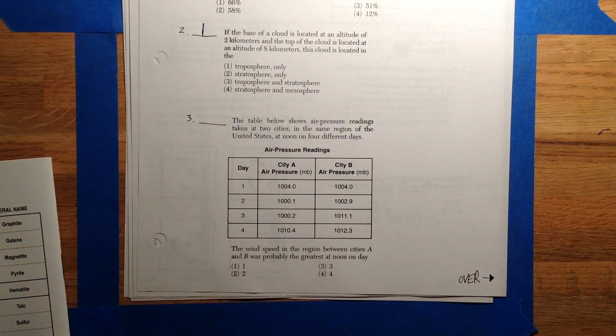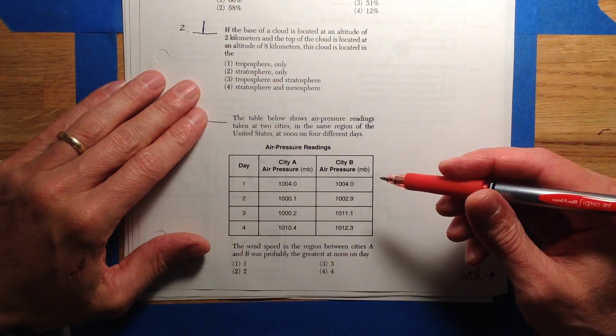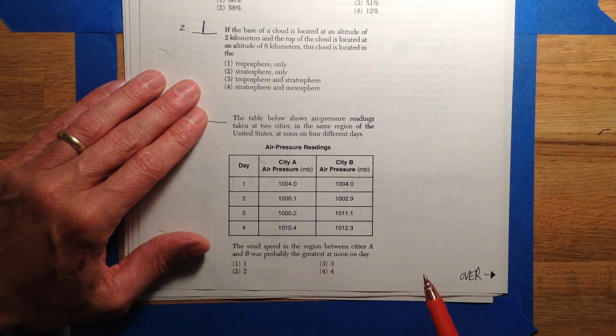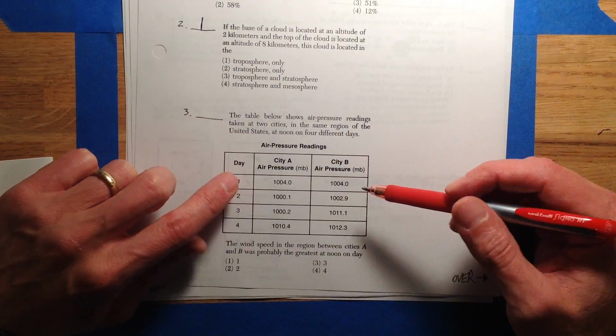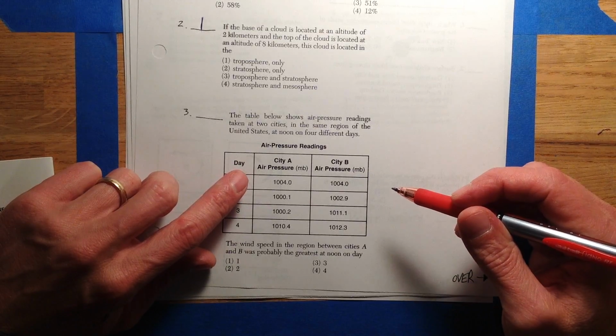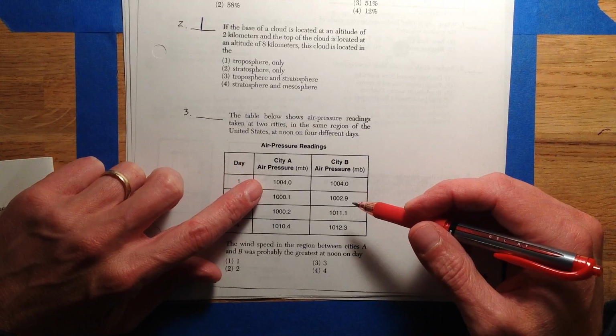3. The table below shows air pressure readings taken at 2 cities in the same region of the U.S. at noon on 4 different days. You really have to see what they're doing here. They have a chart. The wind speed in the region between cities A and B was probably the greatest at noon on day what? So, the same cities, different times. You're going to see the fastest wind when you have the largest air pressure gradient, which is going to be the largest difference between them.